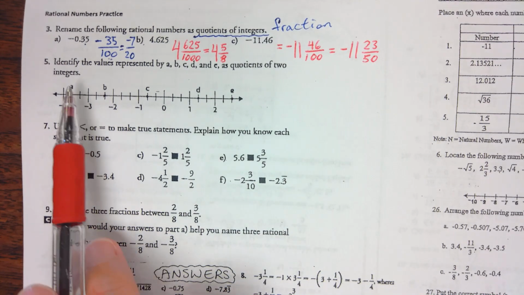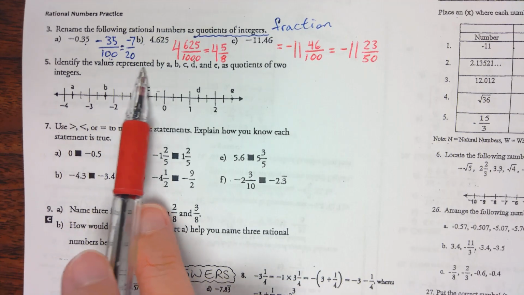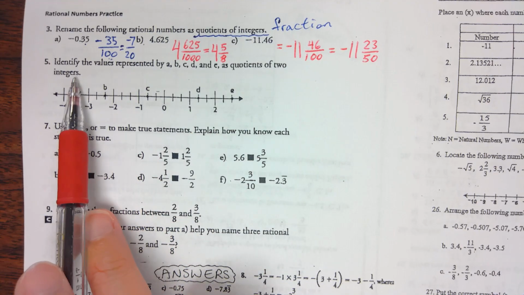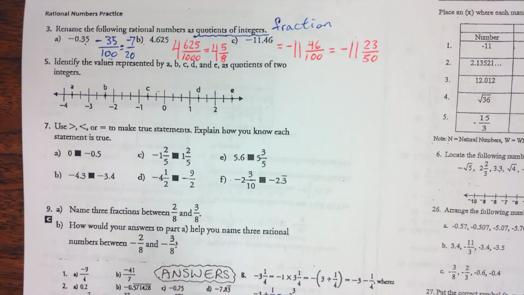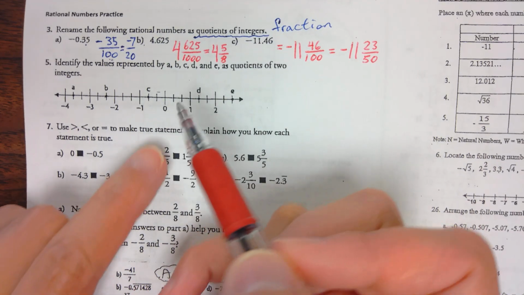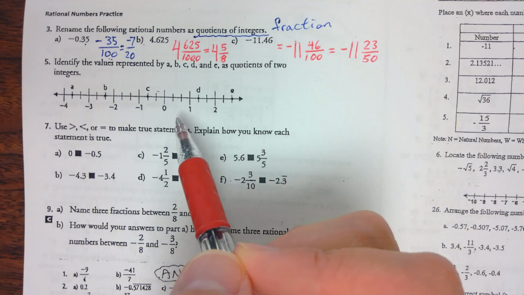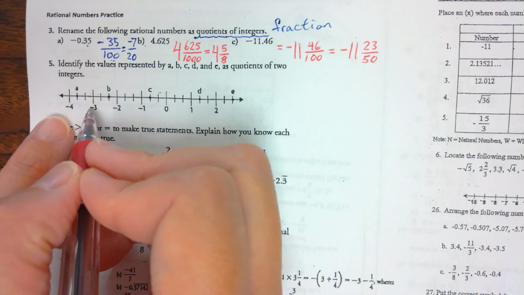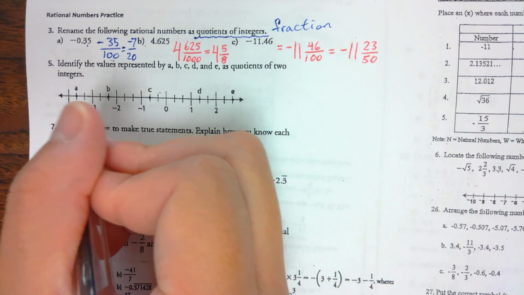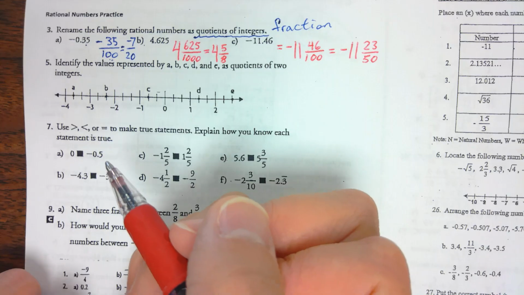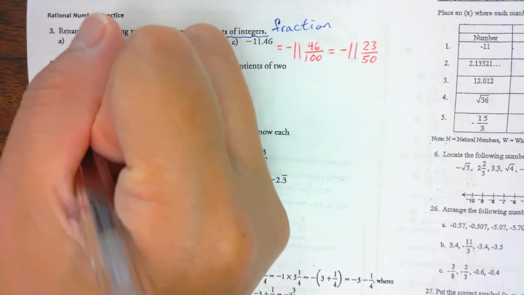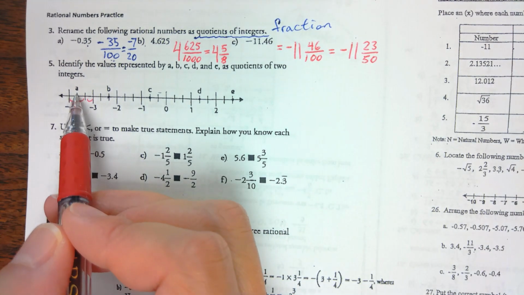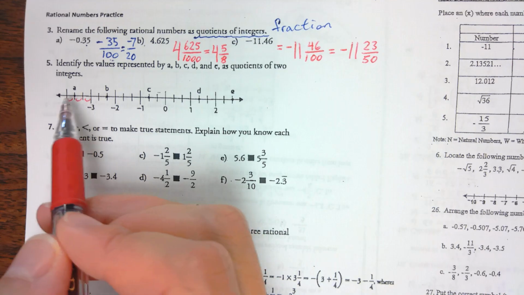Number 5, identify the value represented by A, B, C, D, and E as a quotient of 2 integers. Again, quotient of 2 integers just means as a fraction. I think you guys actually saw something similar in the homework before. Between each of the numbers, how many sections do you see? 3, right? So each one of these is 1/3 and 2/3. It's broken into thirds.